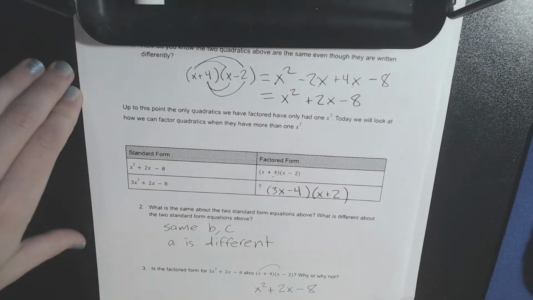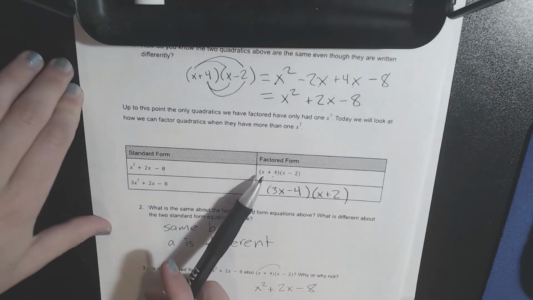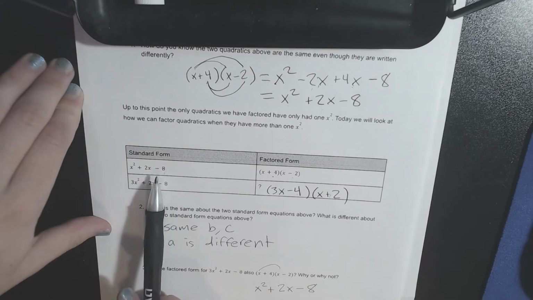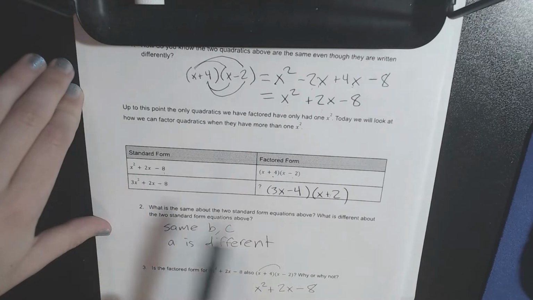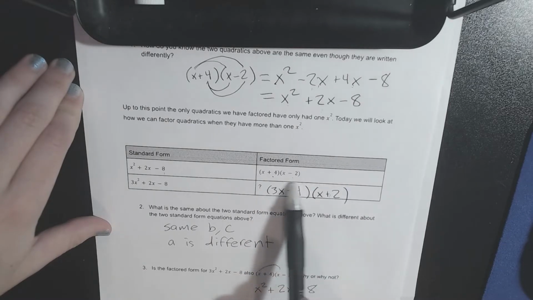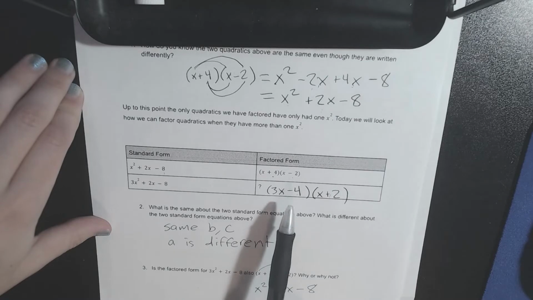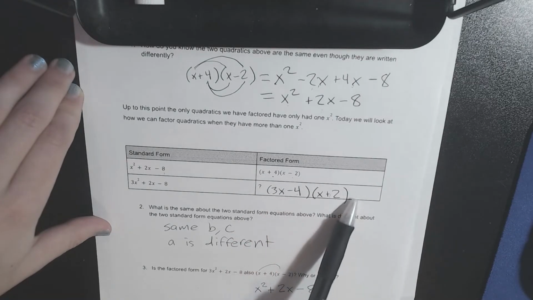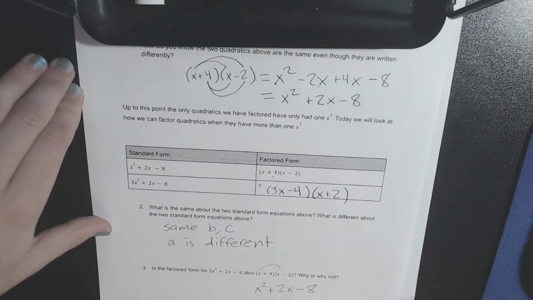Now it turns out there's not really a good way to go from the factored form when a is 1 to this one. Sometimes the numbers won't even be the same. But what we can figure out is a process for guessing and checking what sorts of things we could use to factor this 3x squared plus 2x minus 8.